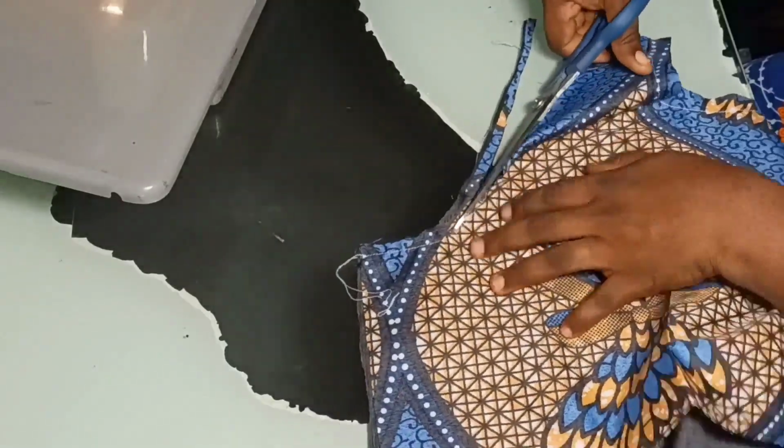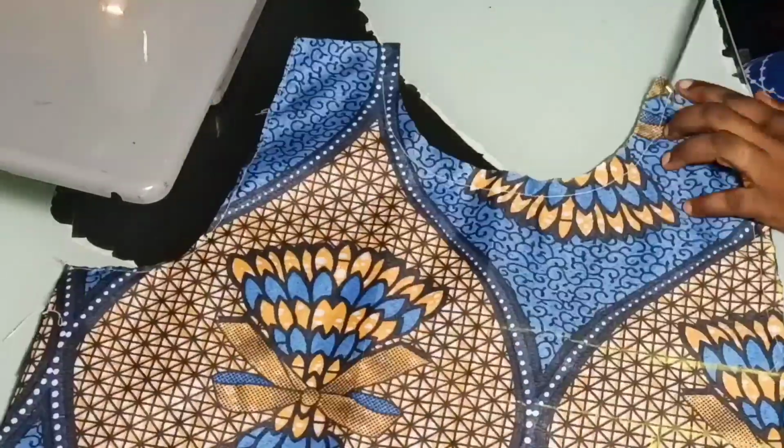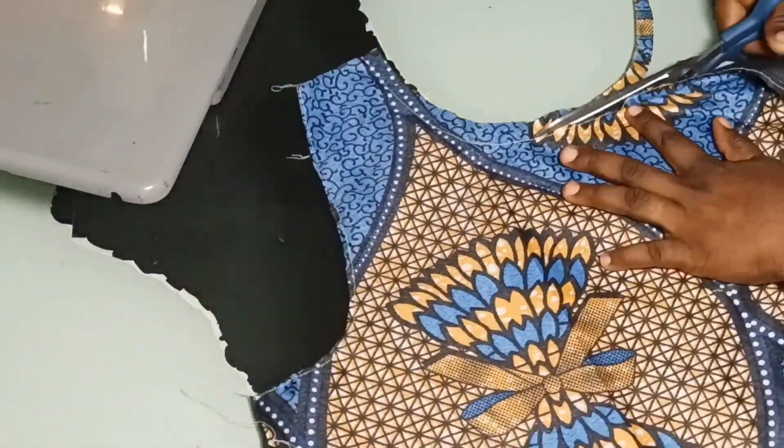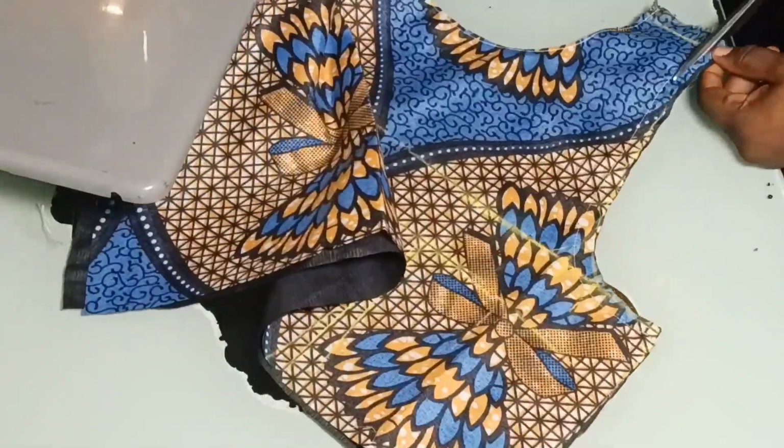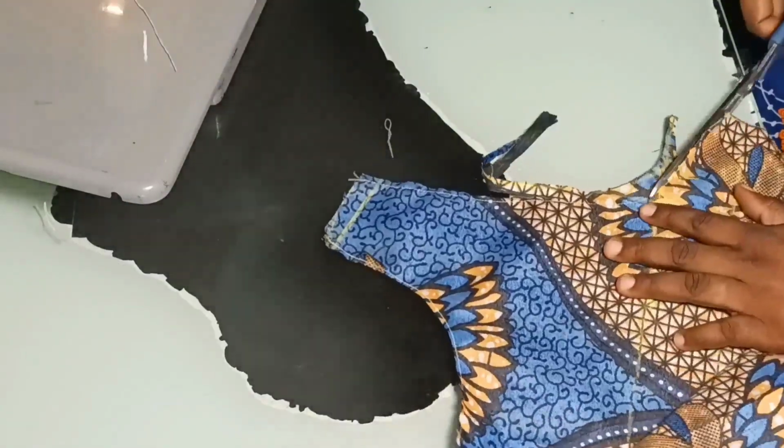All right, so after doing that, I'm going to trim out the excess. Okay, I'll just go ahead and trim it out so that I don't have a bulky seam at the neckline and at the armhole. Okay, so just trim it to like 1/8 of an inch, right?